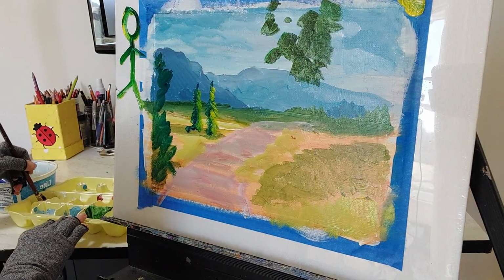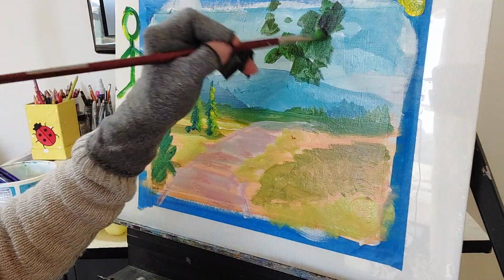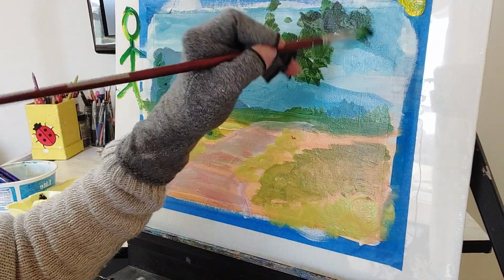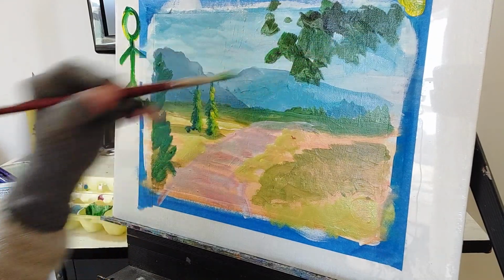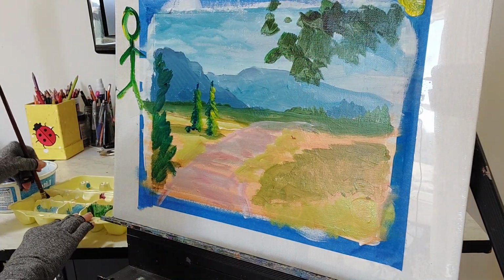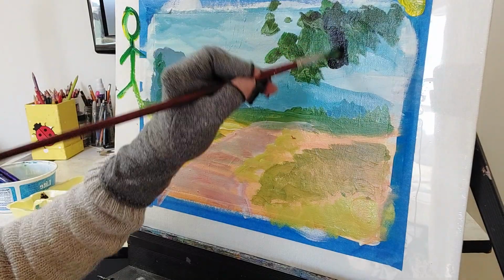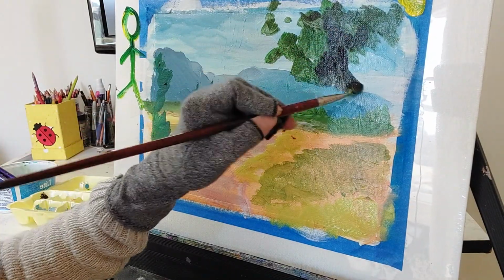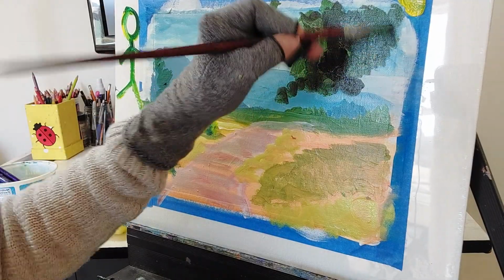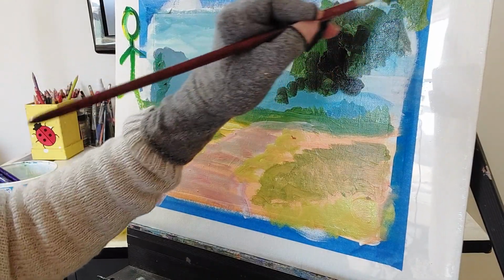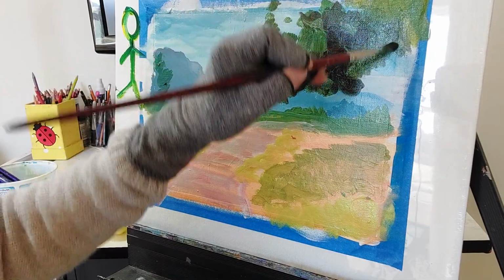So I'm going to go with even more black and really get some dark values in here. But mainly we're talking about the warm and the cool aspects of color. So let's get some darker colors back in here for this tree. We'll take that sun out and make it part of the tree.